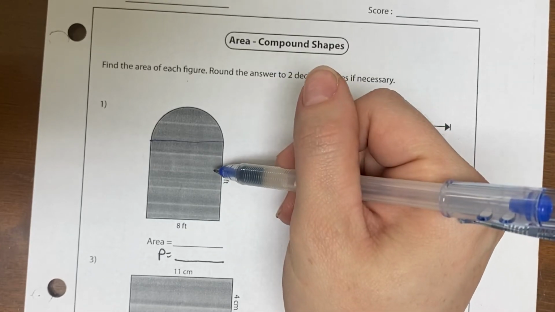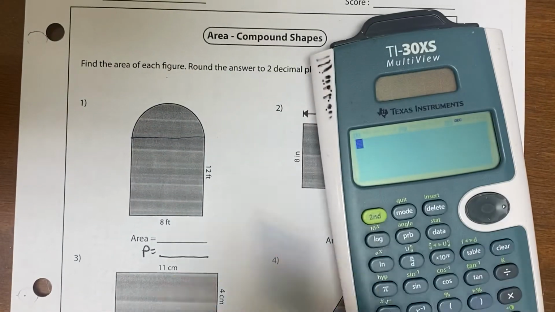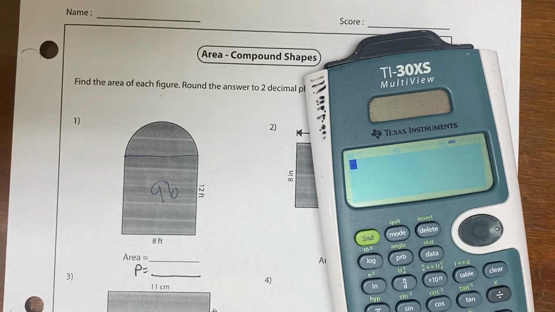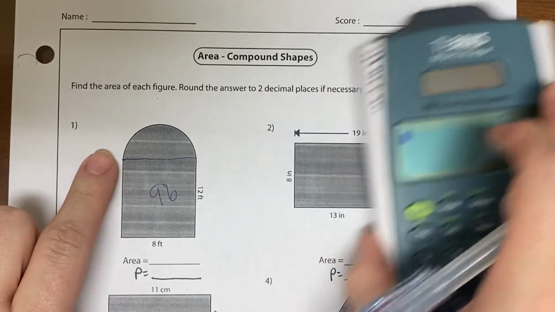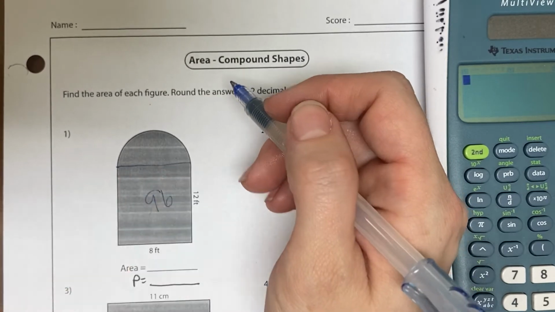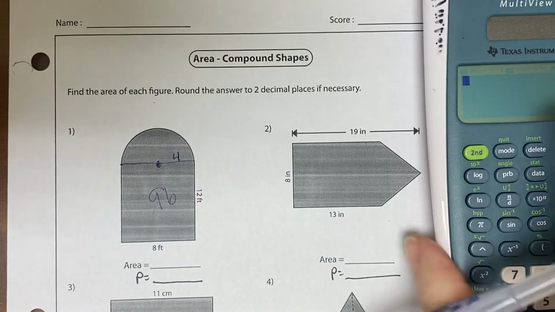So area of a rectangle is base times height, so 8 times 12 gives me 96. And then I have a semicircle. There's no formula for a semicircle, so we're gonna use the circle formula for area and circumference. And when we have half of the circle, when we get to our final answer, we're just gonna cut it in half. So if this whole line is 8, then my radius would be half of that, which is 4.